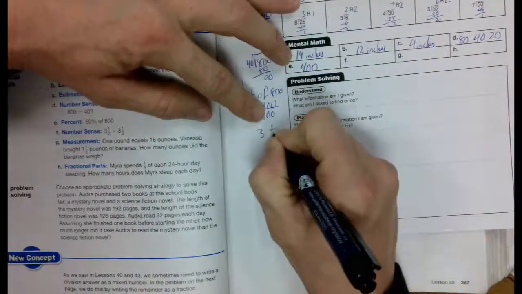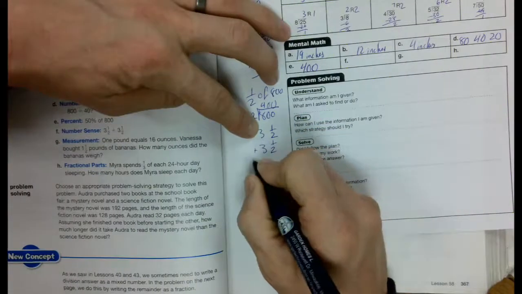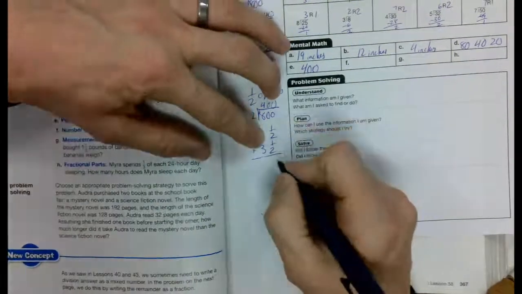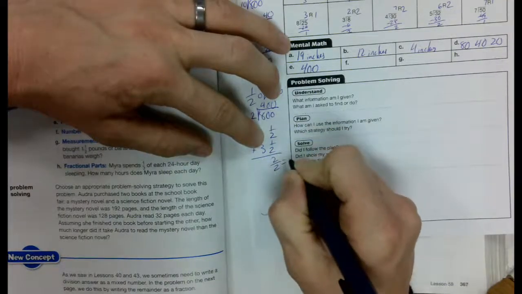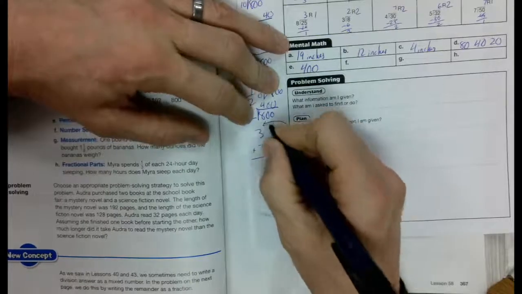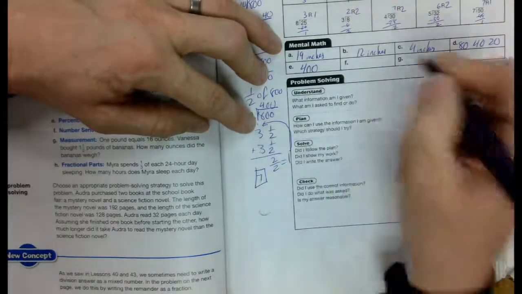All right, F, we're going back to our box, whole numbers over whole numbers, fractions over fractions. 1/2 plus 1/2, add the numerators, keep the denominators, equals 2 over 2, which equals 1 whole, regroup that 1 whole. 3 plus 3 is 6, plus 1 is 7.